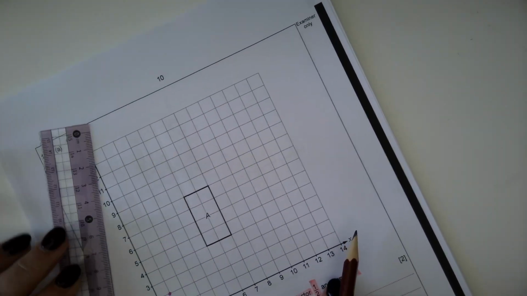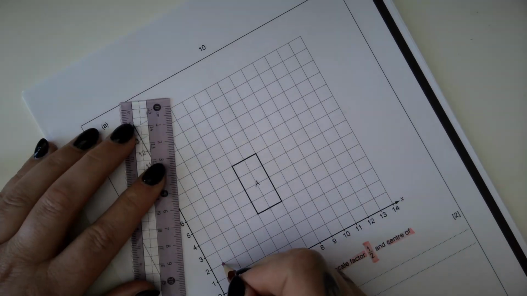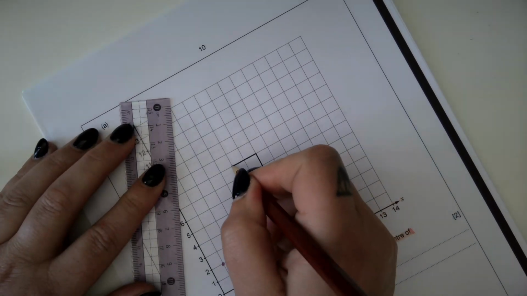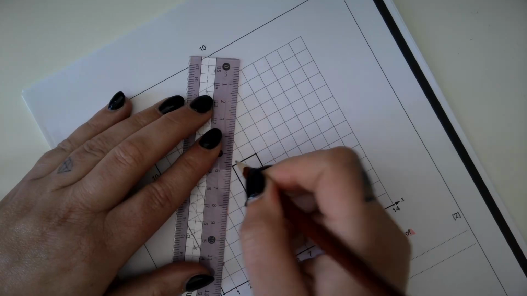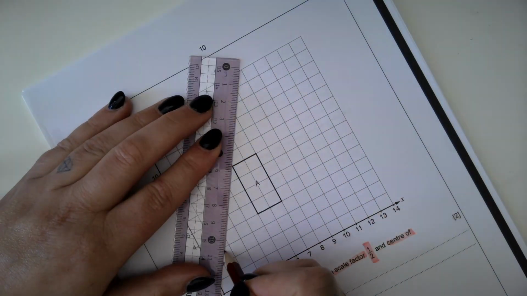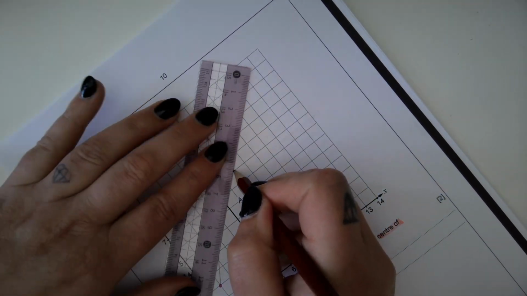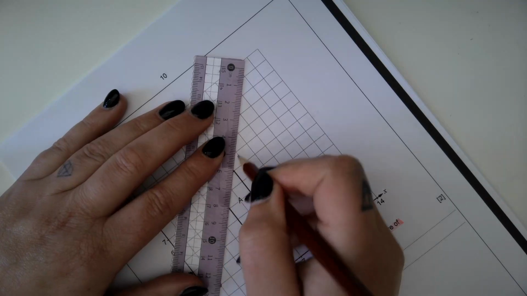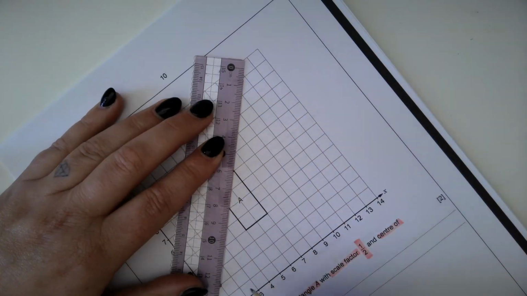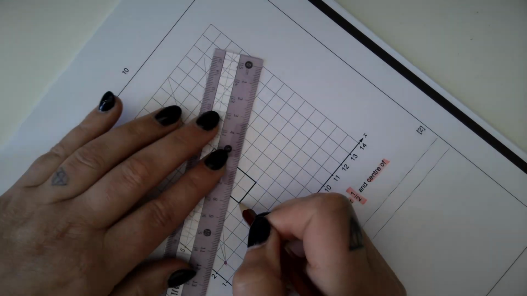Okay, we're going to use ray lines to start off with. So I'm going to draw from the centre of enlargement through the corner, through the vertex on the shape. And I'm going to do that for every vertex. You can see the pencil okay, that's not too bad.